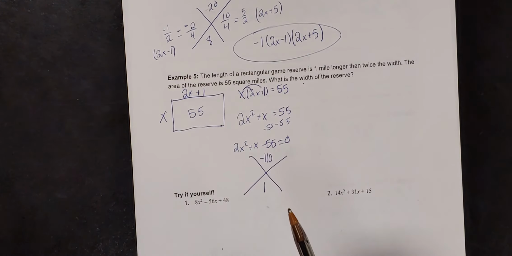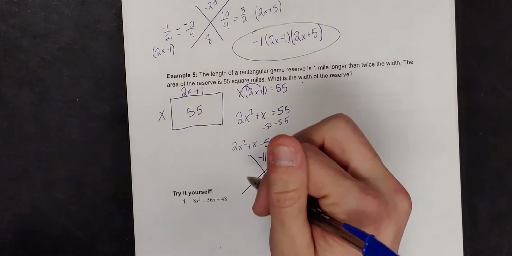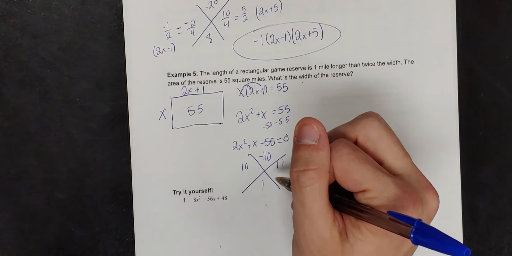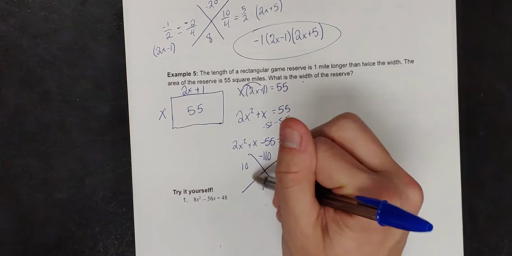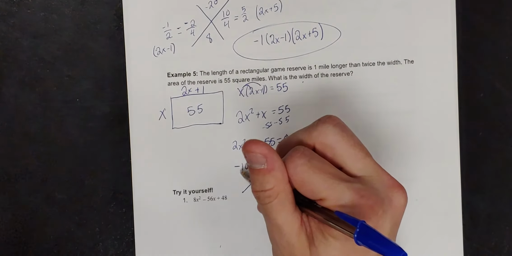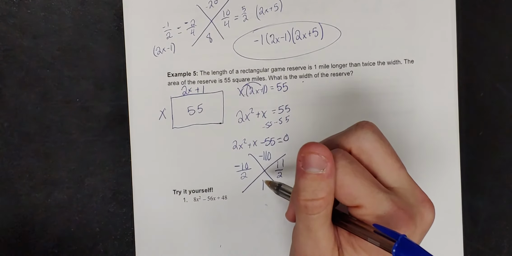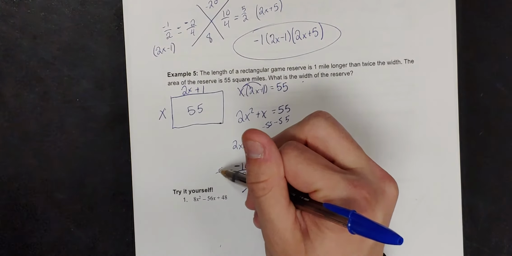I know that because I end in a 0, I can divide by 10. If I divide by 10, I end up getting 11, which means they're 1 apart. So 10 and 11 are the numbers I'm looking for. Because this is a positive 1 and this is a negative 110, that means my 10 has to be the negative number. Now I need to divide by 2 because that's the coefficient of my squared term. So negative 10 over 2 reduces to negative 5.